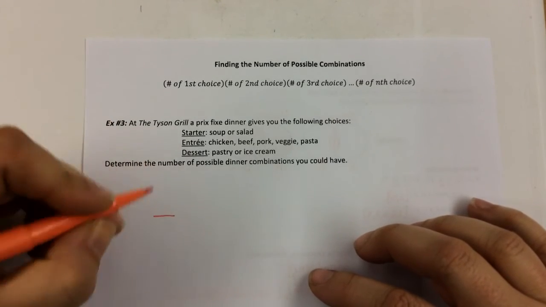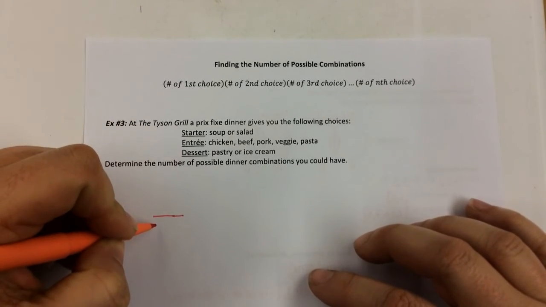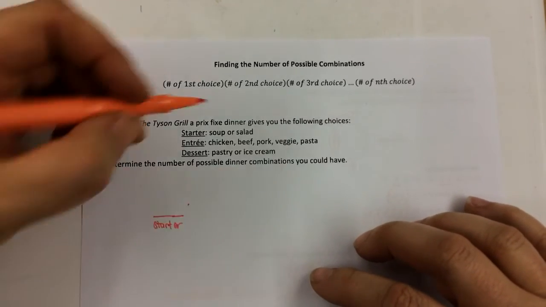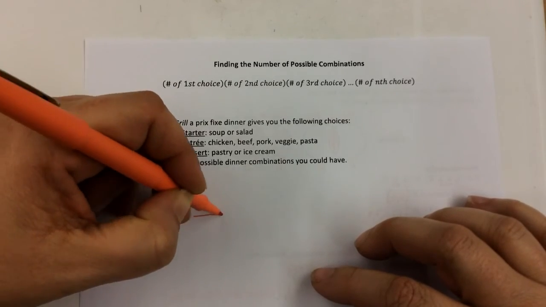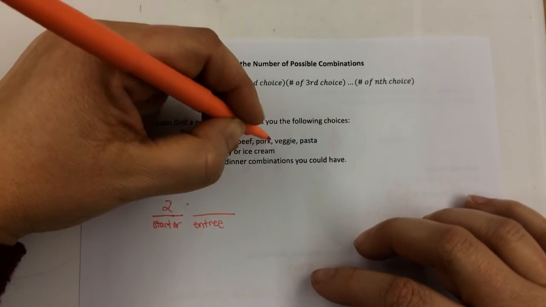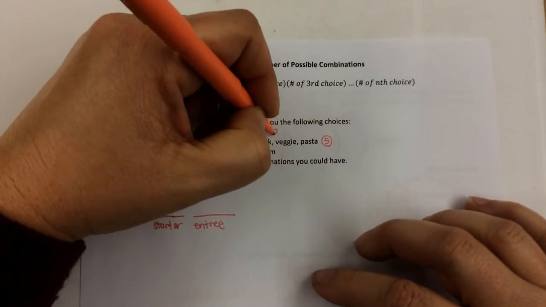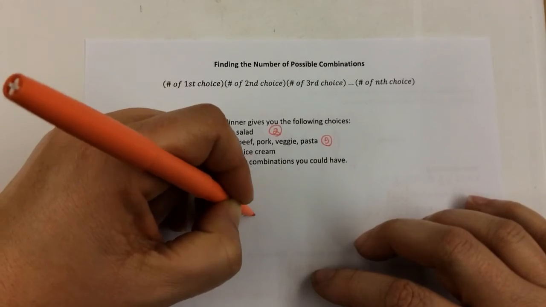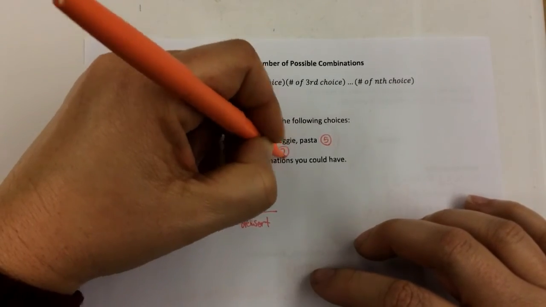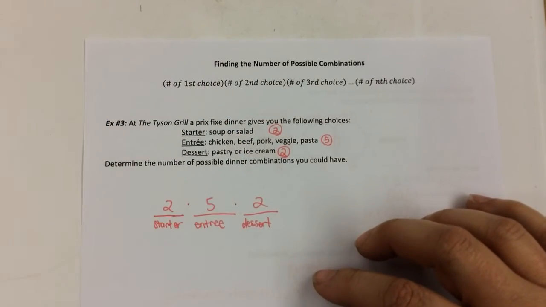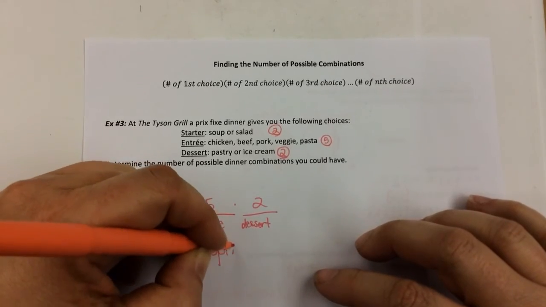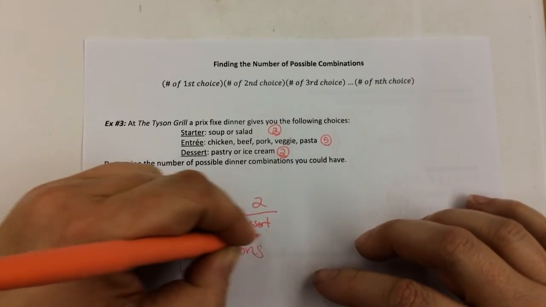So I'm going to go, my first choice is the starter. How many choices do I have for the starter? I have 2. My second choice I have to make is the entree. 1, 2, 3, 4, 5 choices. And my last choice I have to make is the dessert. And I have 2 choices. I just multiply those together. 10 times 2. I have 20 options for my meal.